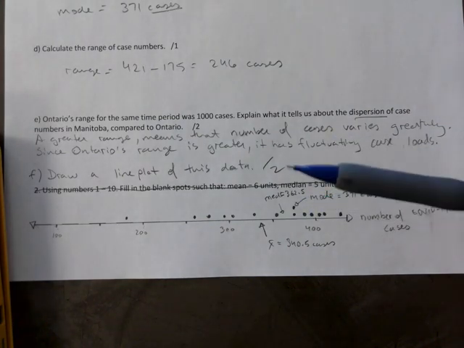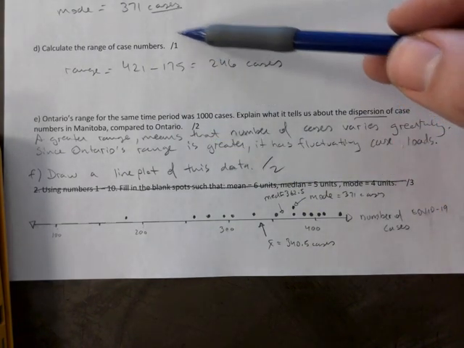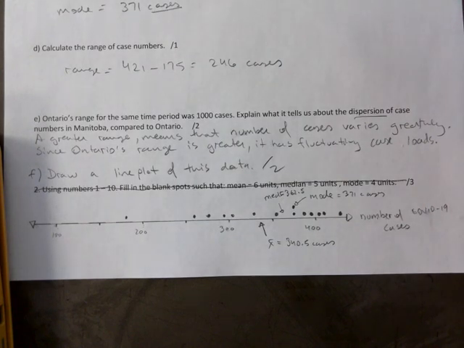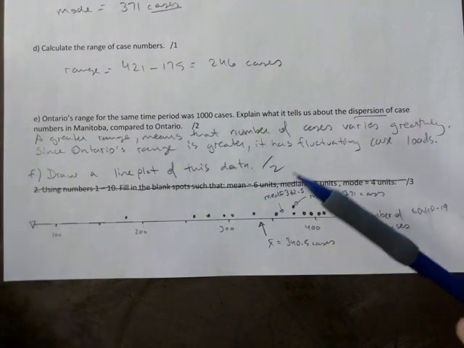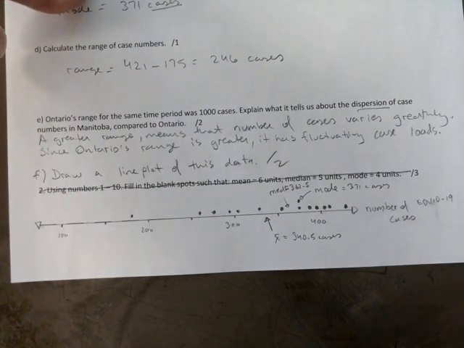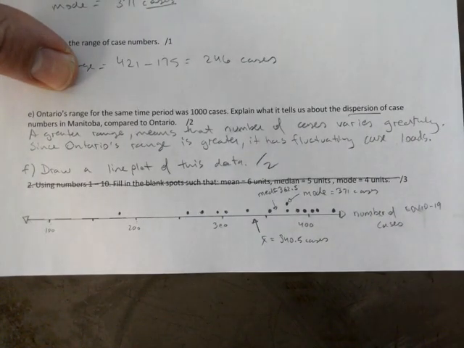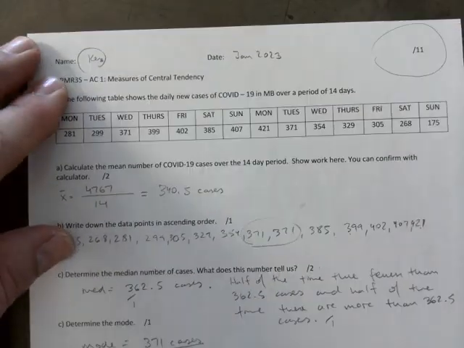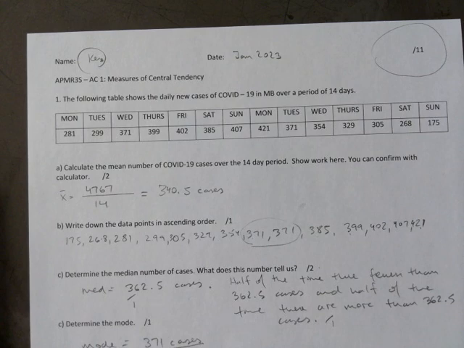So let me see here. I'll count the marks: 2, 4, 5, 6, 7, 8, 9, 10, 11. It's still 11, so we're still out of 11. Just at the top of this page, along with your first and last name, you put down a mark out of 11. And I can give this one back to you because there are a couple of explanations that you probably wouldn't mind having.